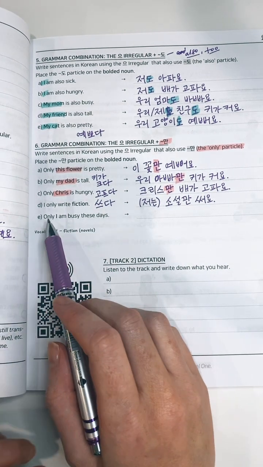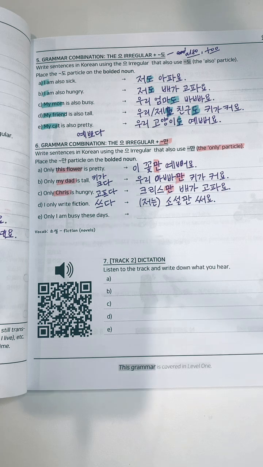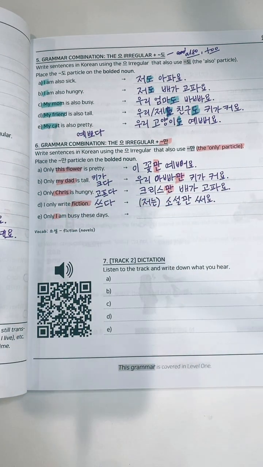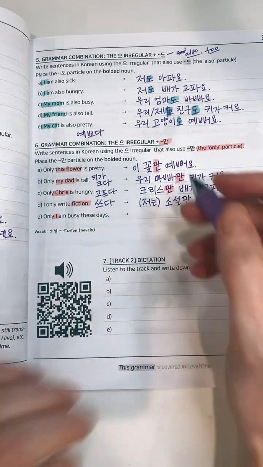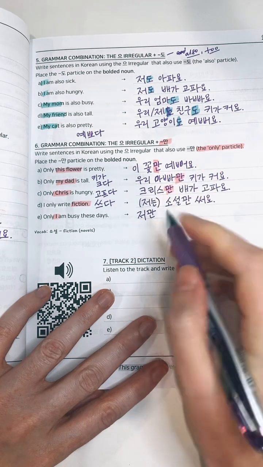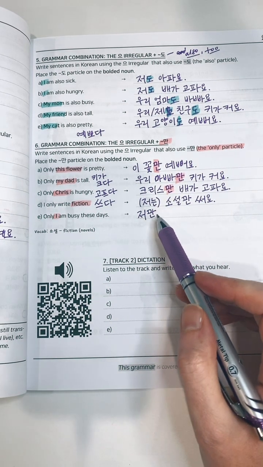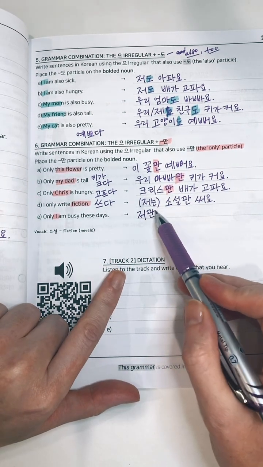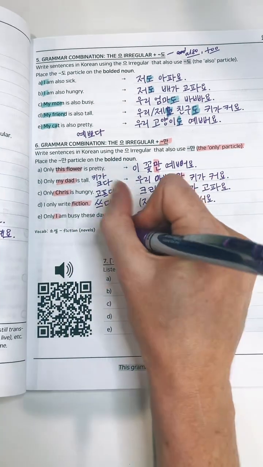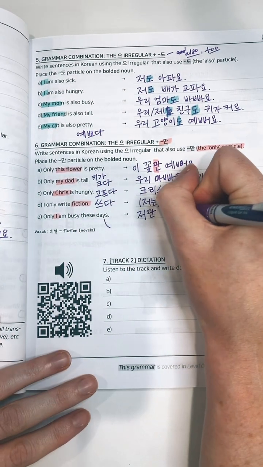And last, only I am busy these days. Other people are not busy, but I am busy. Only me is busy. So again, we're talking about ourselves. 저만 means only me. 저만, only I or only me am busy these days. These days is 요즘.